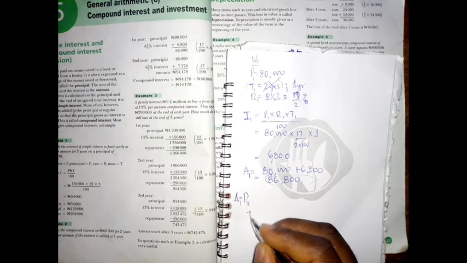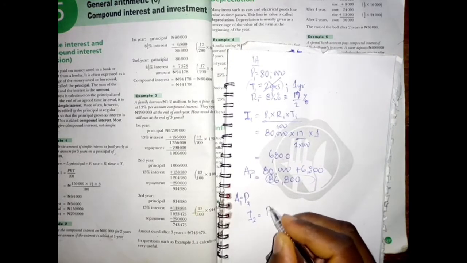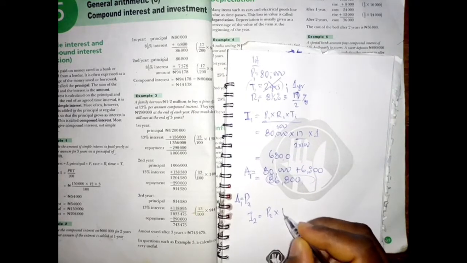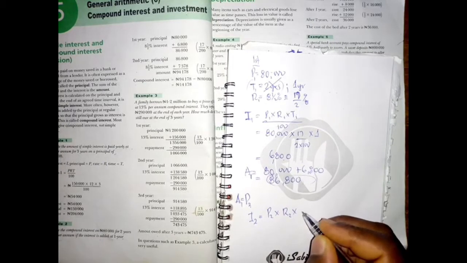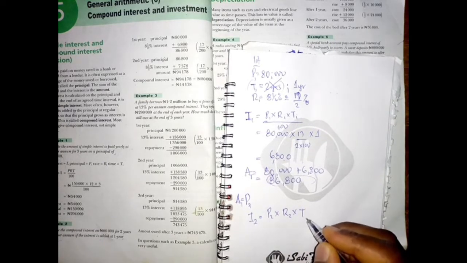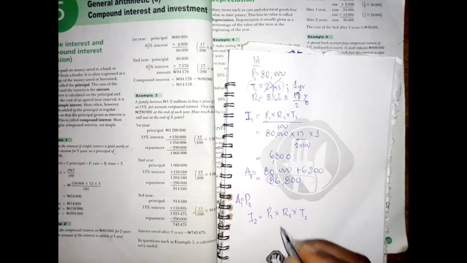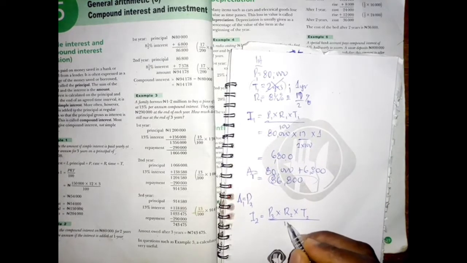So the amount of the first year is equal to the principal for the second year. So the interest for the second year will now be P2 times R2 times T2 over 100.